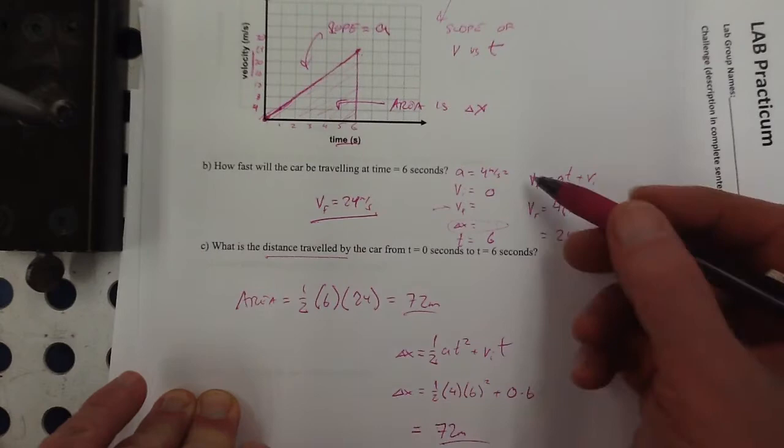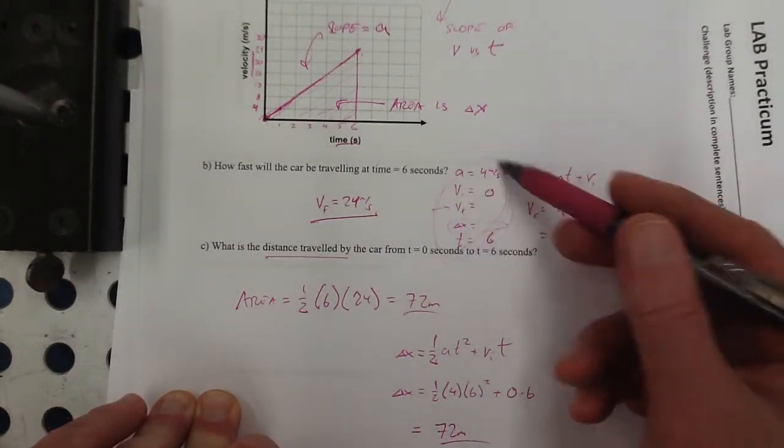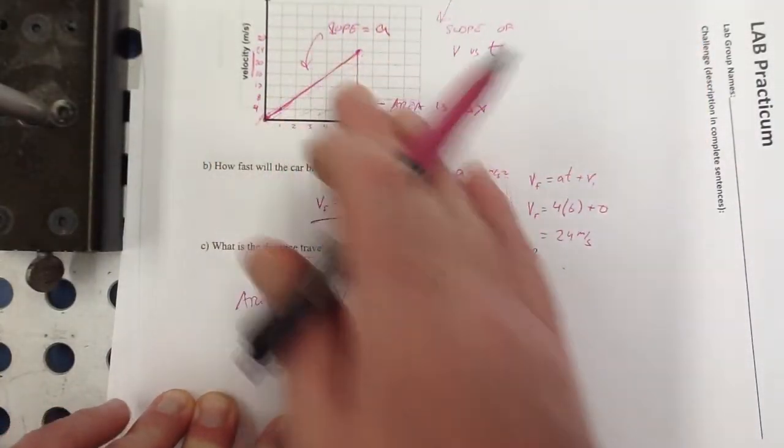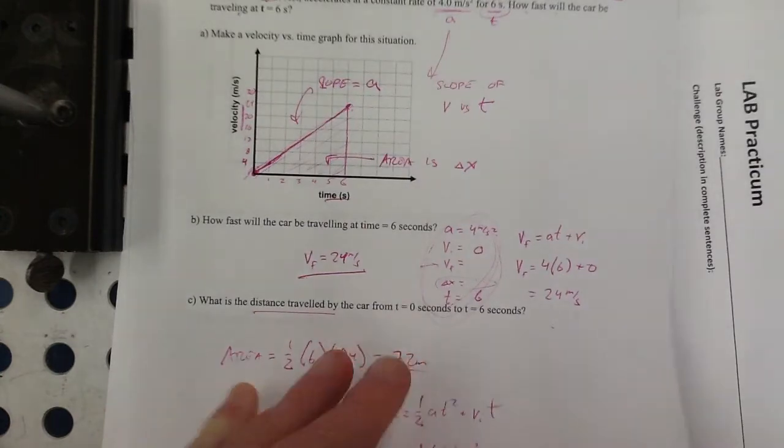If you're thinking to yourself, oh yeah, I'm totally down with this equation way, I like that, I'm just doing the algebra, you still need to be able to make this graph. So even if you don't answer the questions that way, you still need to know how to do that.